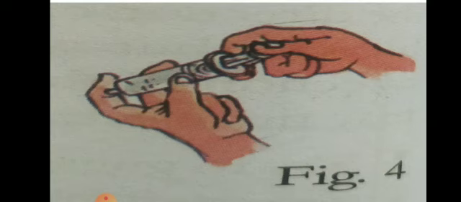For that, you have to take a syringe and draw out its plunger, that is a piston, to the limit. Now, close the nozzle of the syringe with your finger and press the piston. Now, were you able to press the piston? Yes, but with some difficulty. Did you feel pressure on your finger while doing so? Yes, we should apply some pressure on our finger in order to do this activity.